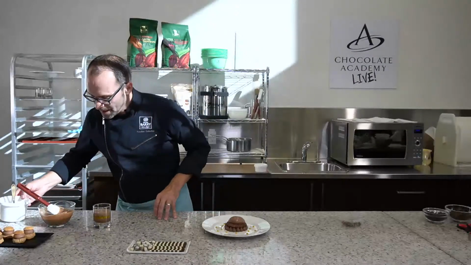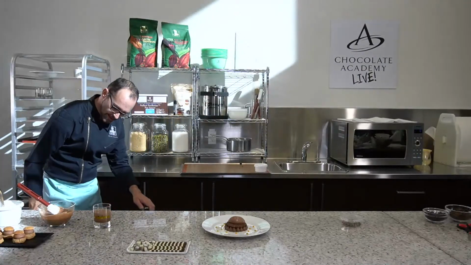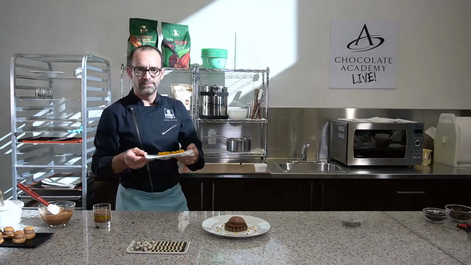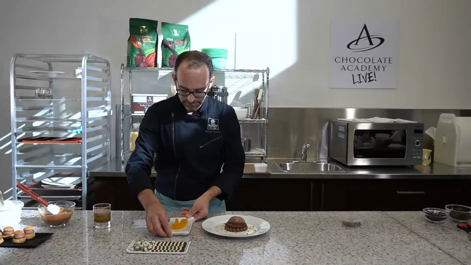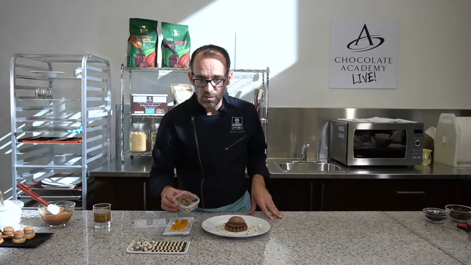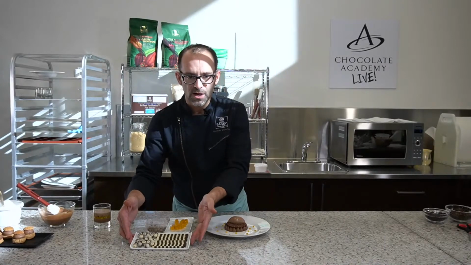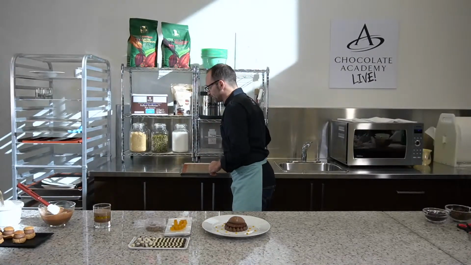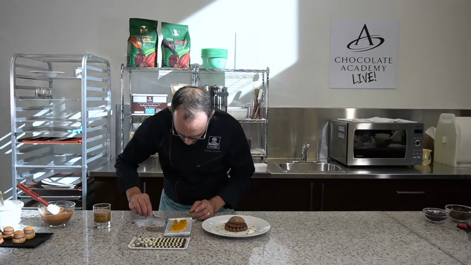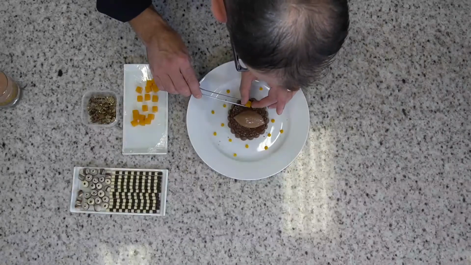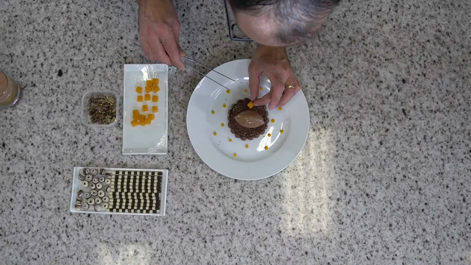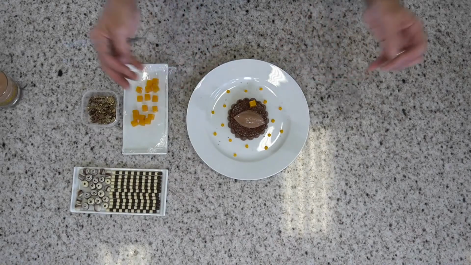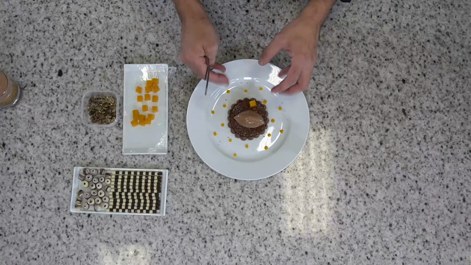Okay. I finish the decoration on my plated dessert. I take my cube of jelly, my crumble with the gold powder, and some Mona Lisa decoration. Up, I take a cube. Very important, I always repeat during my demonstration to remind what you put inside your dessert.